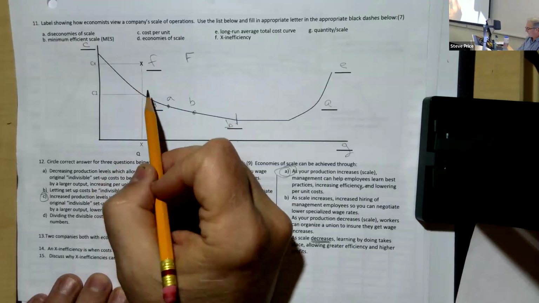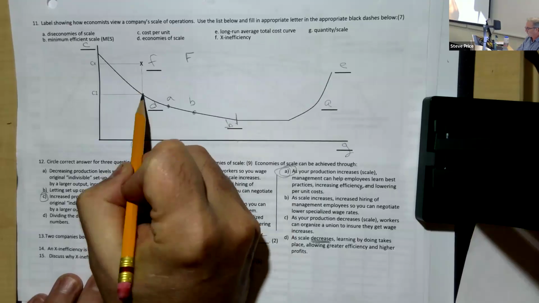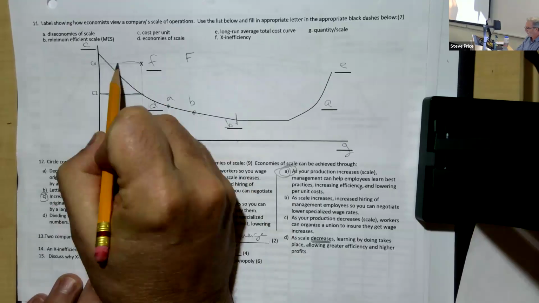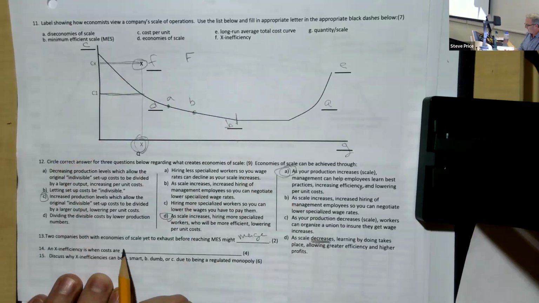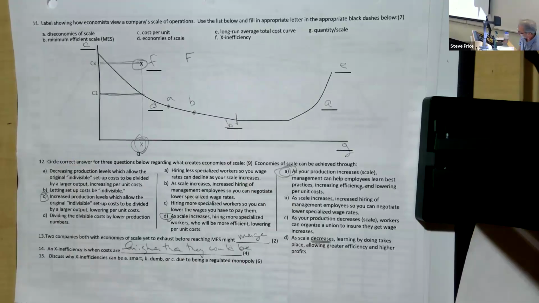So notice here, at this quantity, here's what your cost could be, yet they're up here. And so higher than they could be. No, it's unnecessary costs. But then remember, we got smart, dumb, and regulated monopoly.